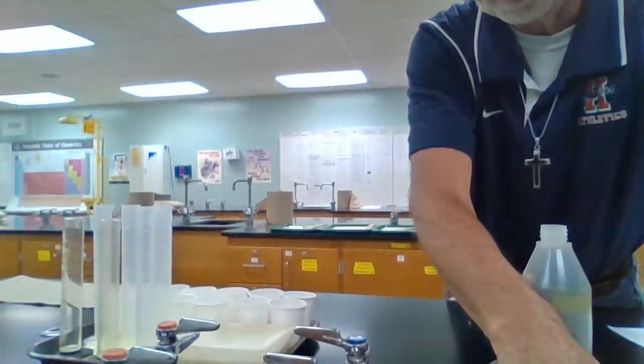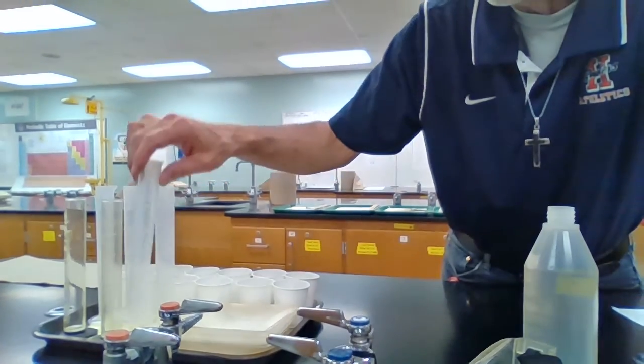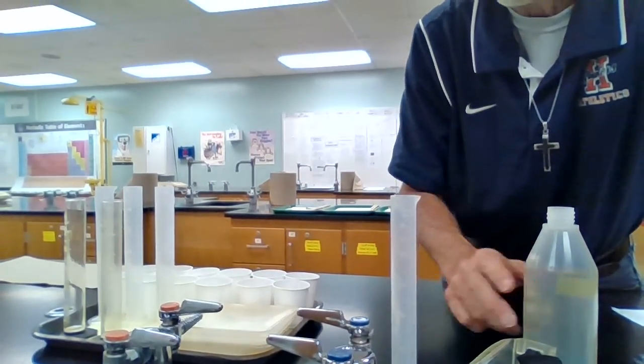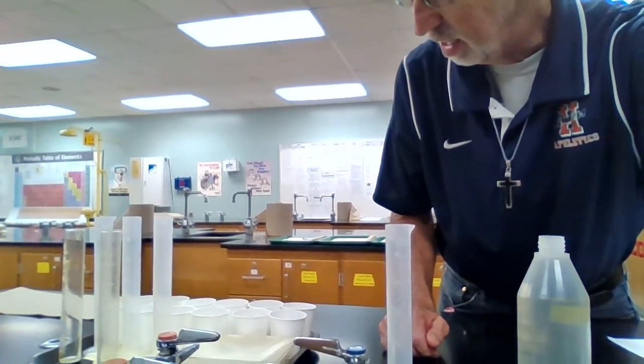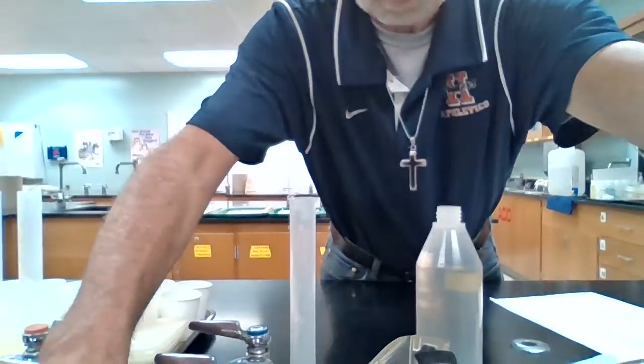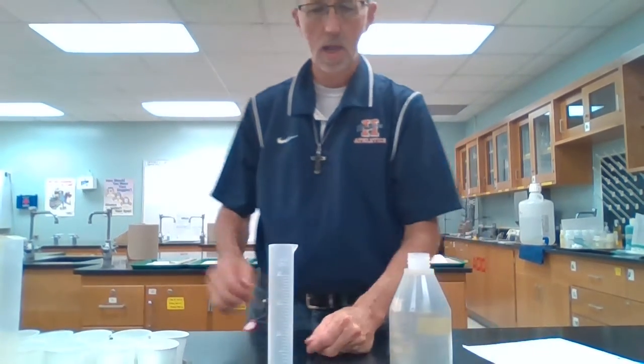Let me set this up here where hopefully you can see me. You can see I've got my electronic balance here. And over here we're going to need a graduated cylinder and some water. And then I've got the 6 samples of both copper and zinc in these cups right here. So let's see. Here we go. That seems reasonably good. All right.